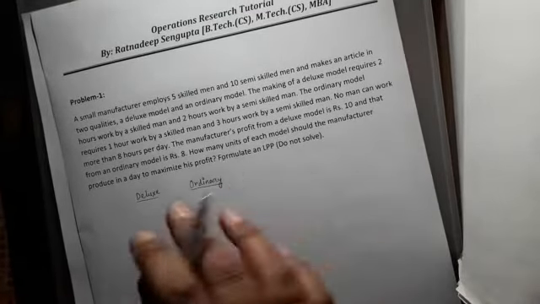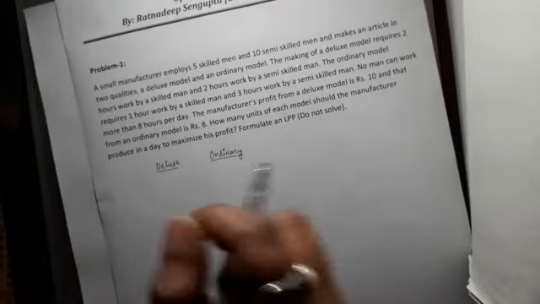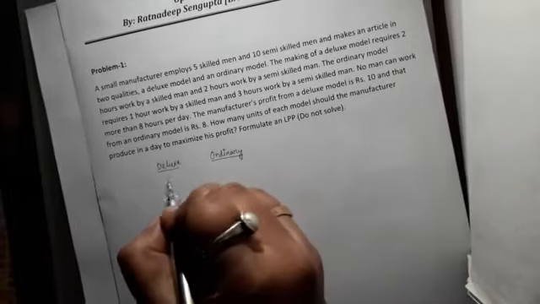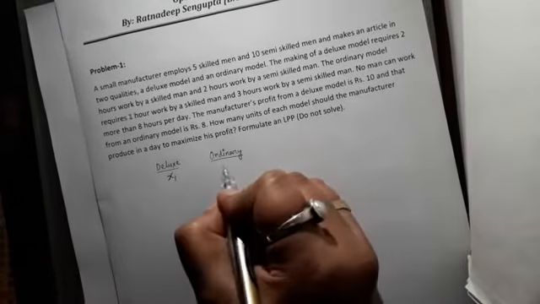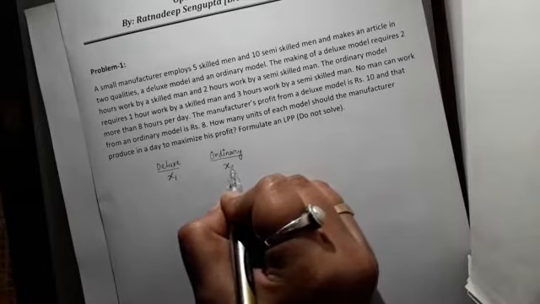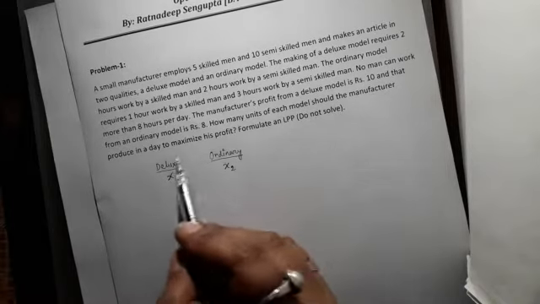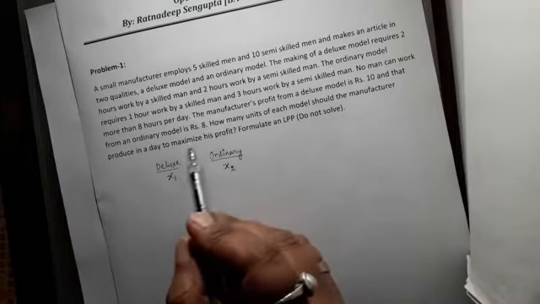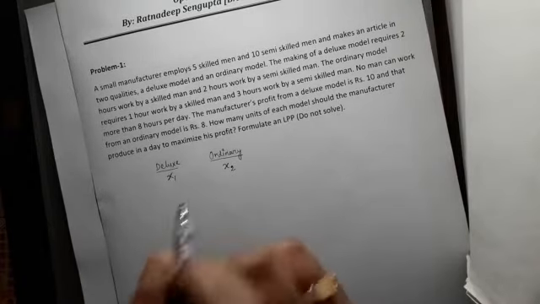So we will first assume that the manufacturer produces x1 units of deluxe model and x2 units of ordinary model in a day. We have taken two decision variables because here you have two models. So how many of each model you have to manufacture, that you need to determine.